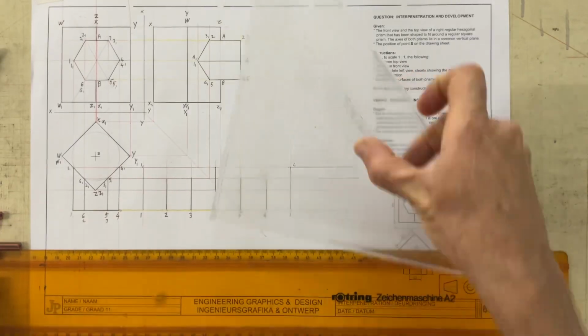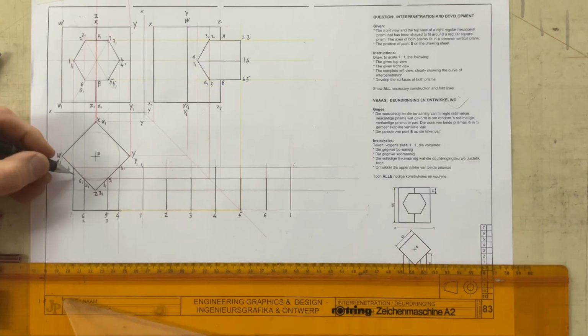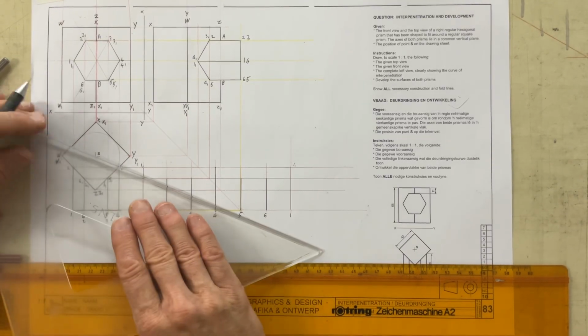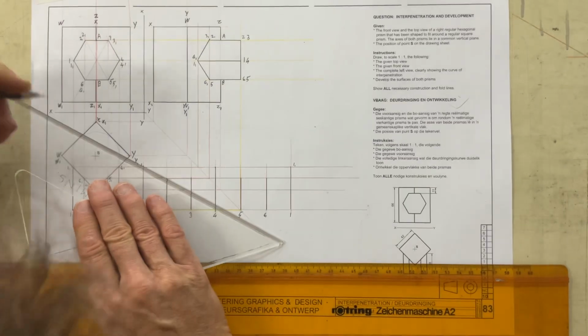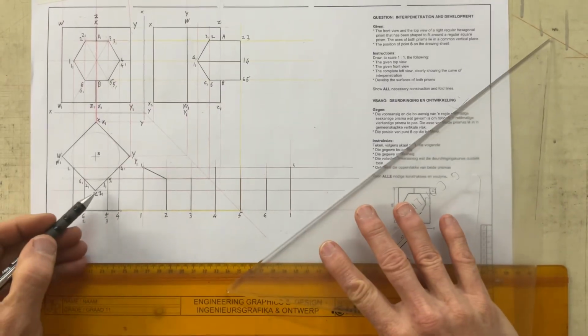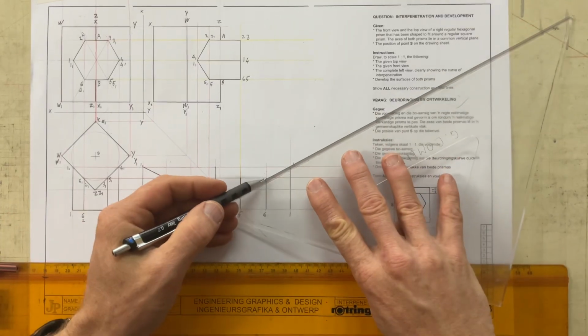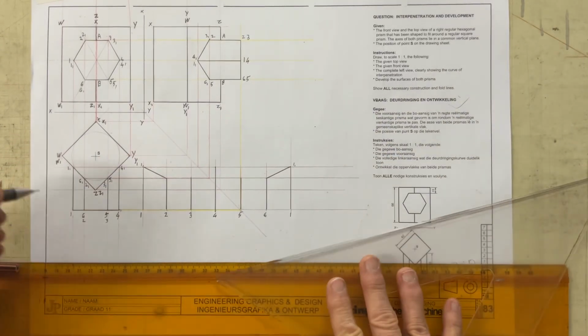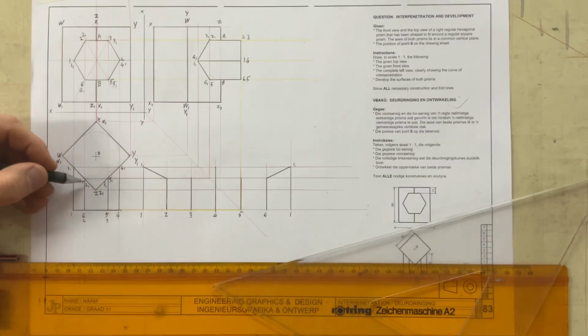Right, once I've got that, I can then say, do I have anything going in between 1 and 2? No. So if there's nothing going in between 1 and 2, I can draw that in straight away. Do I have anything going between 1 and 6? No, so I can draw that in straight away. Right. Do I have something going between number 5 and 6?